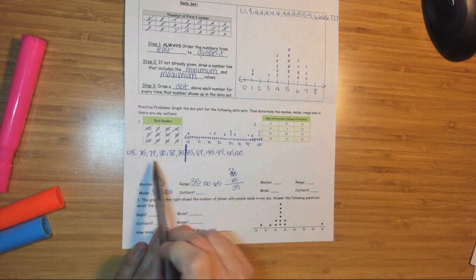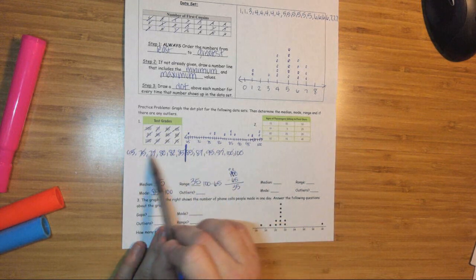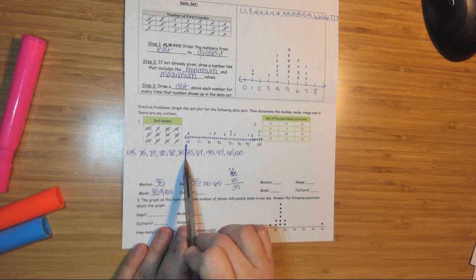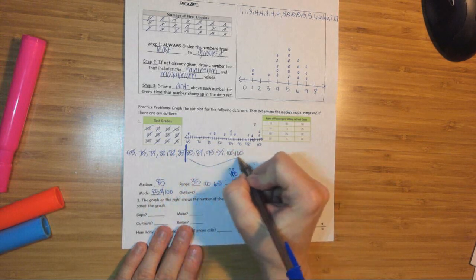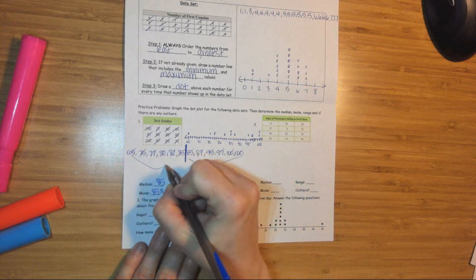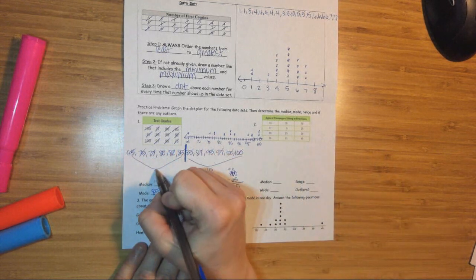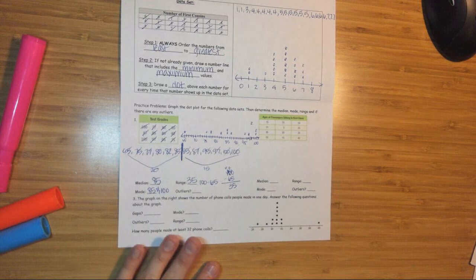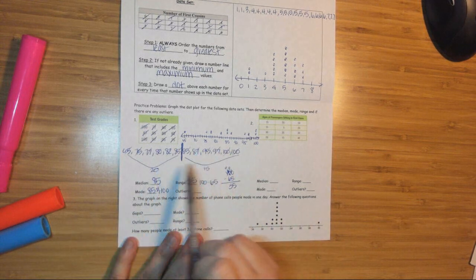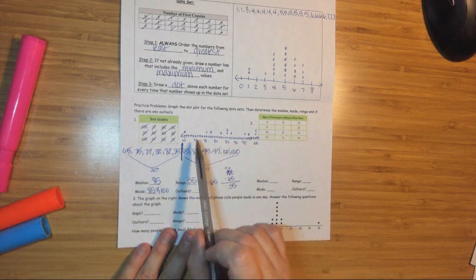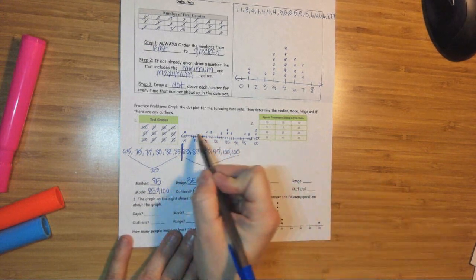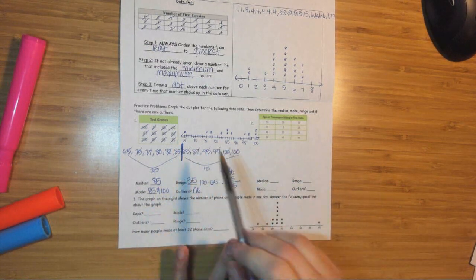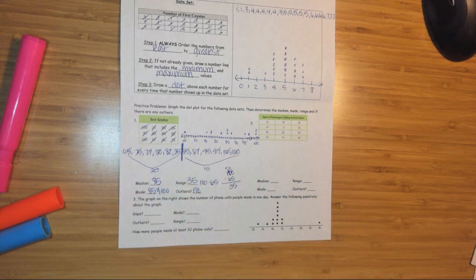Remember, we can also figure out an outlier based on our median. So if our median is 85, well, 85 to 100 is a difference of 15. 85 to 65 is a difference of 20. So it's really not that big of a difference. So technically, this is not considered an outlier. So no outliers. I know it looks like it because it's off there by itself, but it's really not that far away. So there are no outliers on this one.